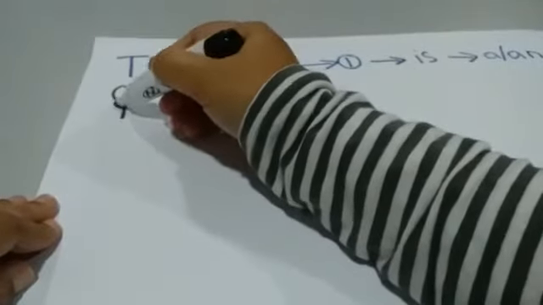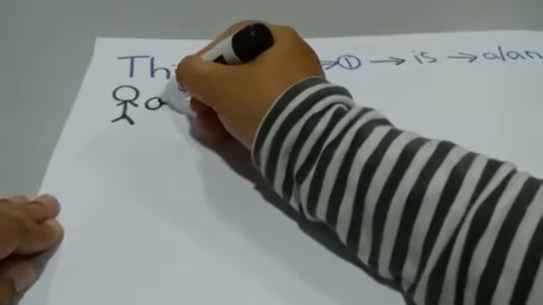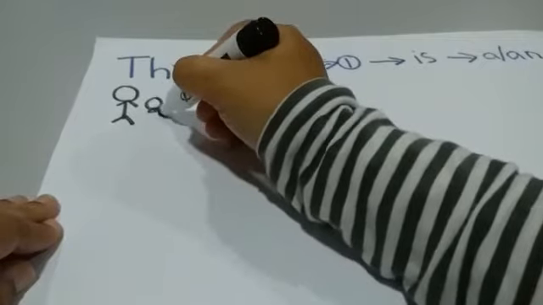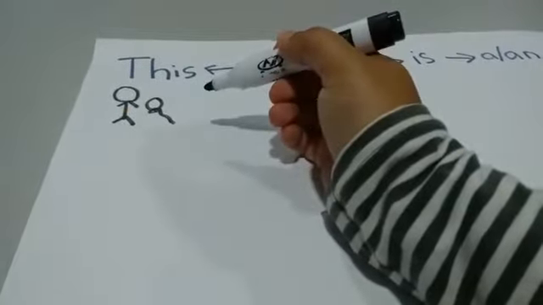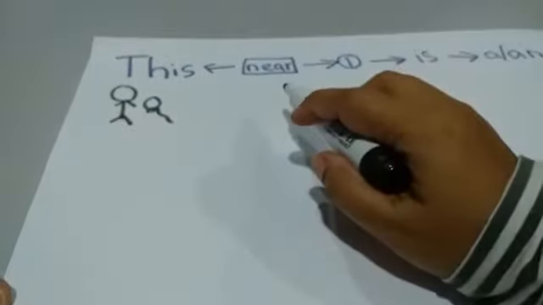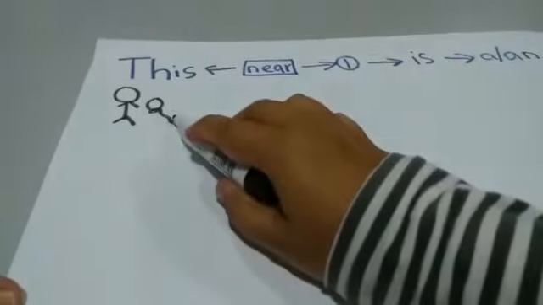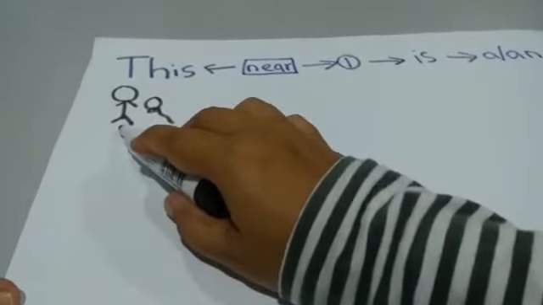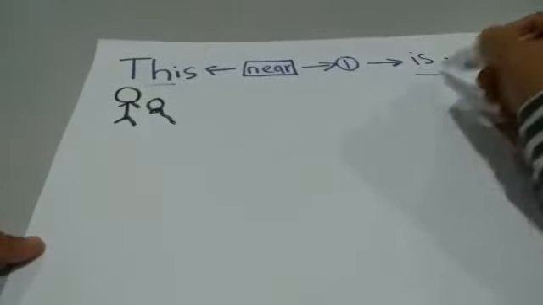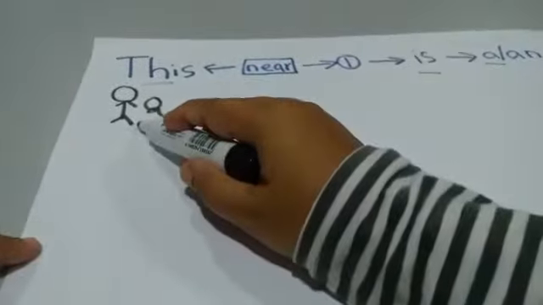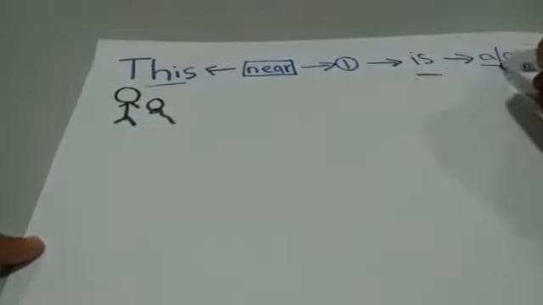Just imagine this is you, and then there is a balloon. Now the balloon is near to you. How can you make a sentence? You're going to say, this is a balloon.